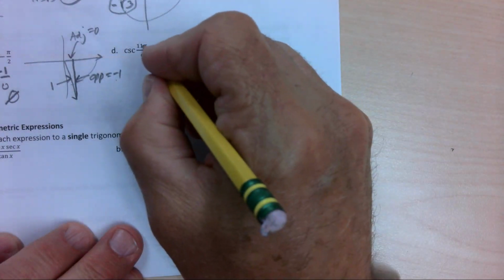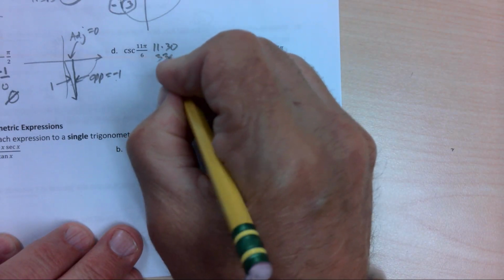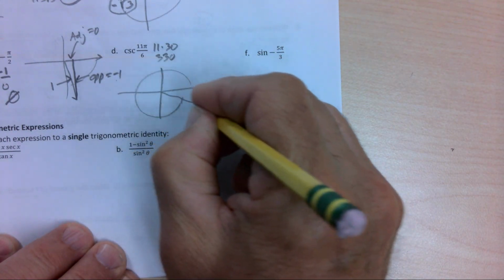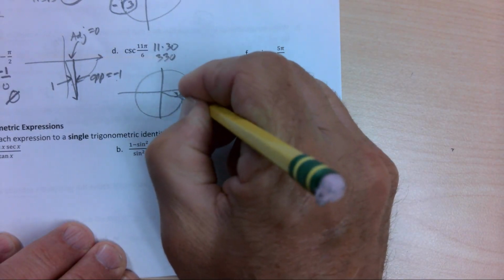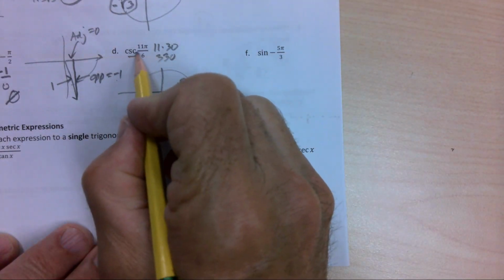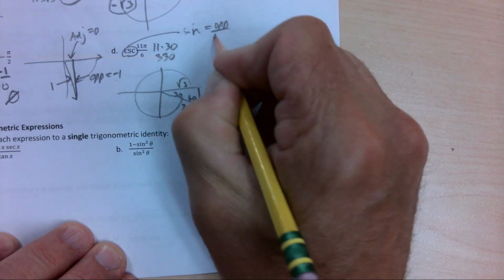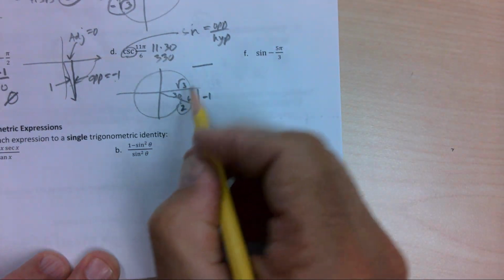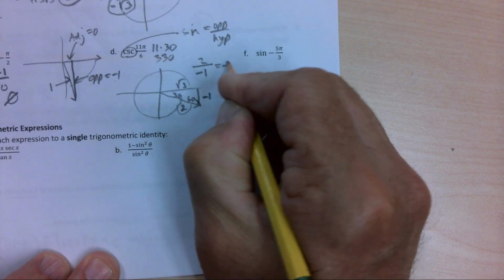Don't panic. This is 11 times 30, which is 330. Spin it just 30 degrees shy. So that's -1. This is my 60, so it's my square root of 3. That's 2. Cosecant is the reciprocal of sine. Sine is opposite over hypotenuse. So we have to flip that. The hypotenuse is 2. The opposite is -1. So that'd be -2.